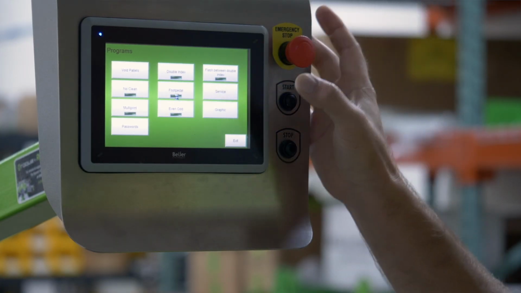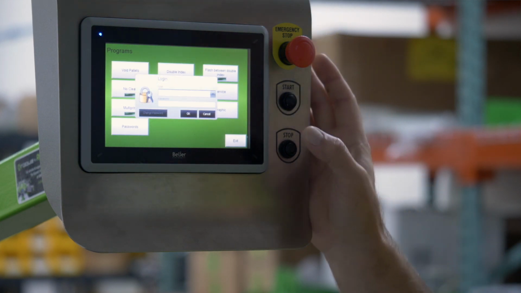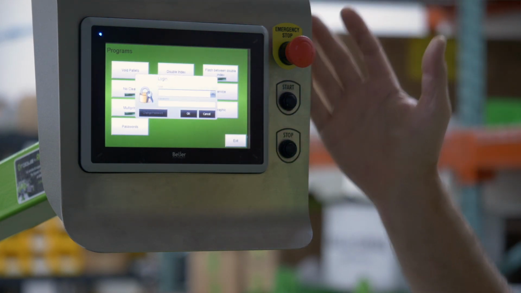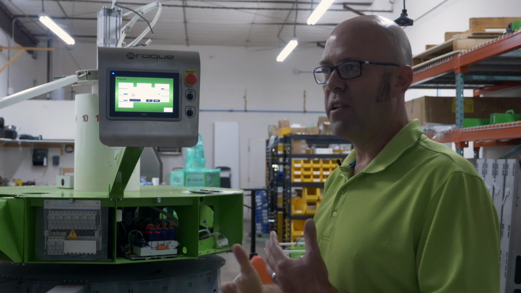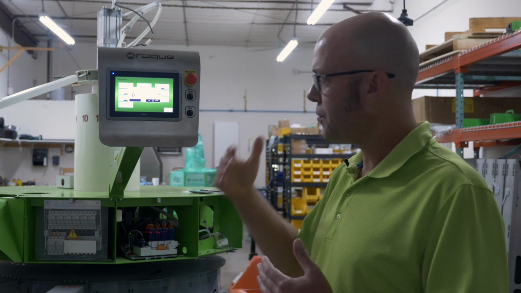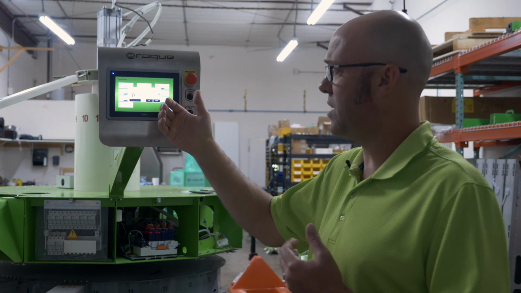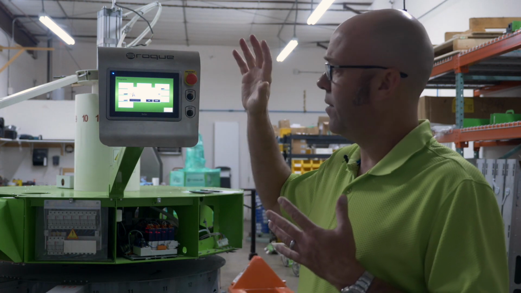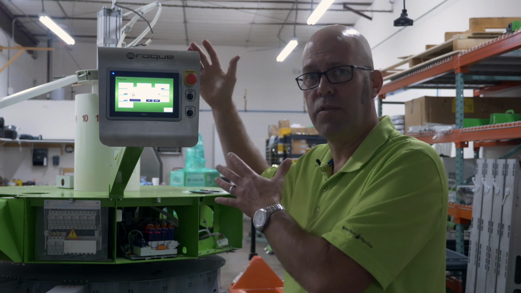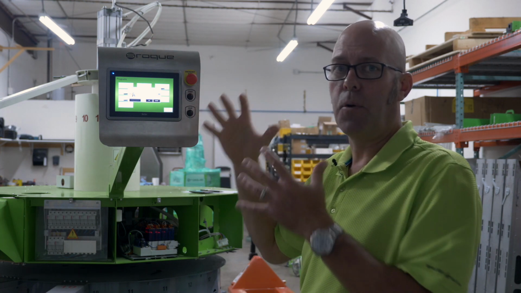The service button will let you access the service section of the press. This is something that if you call in for support, your technician may say, log in, they'll give you a password to log in, and this will take us to a whole other section of the screen, which is not user programmable.